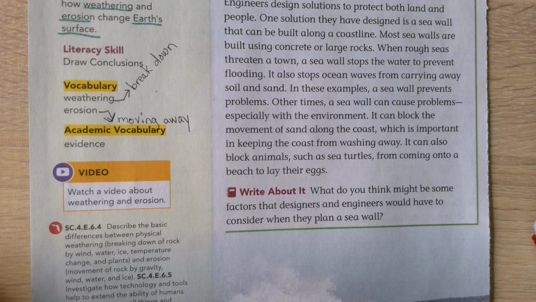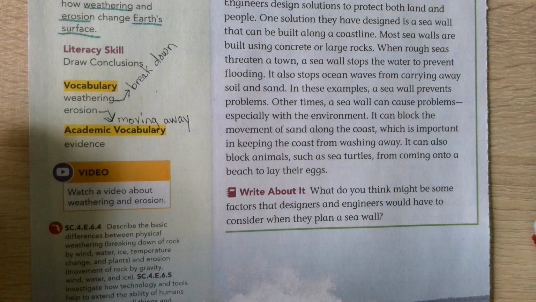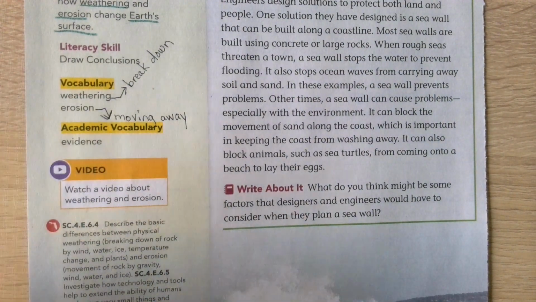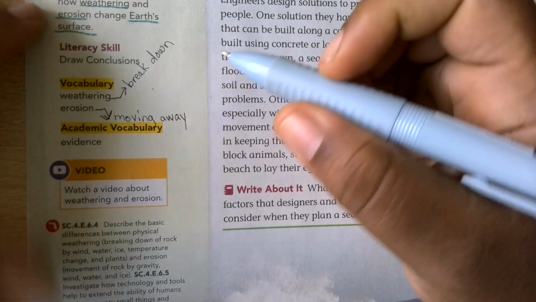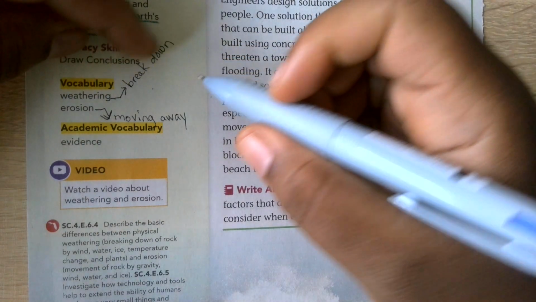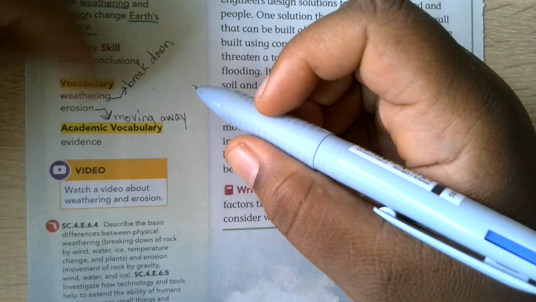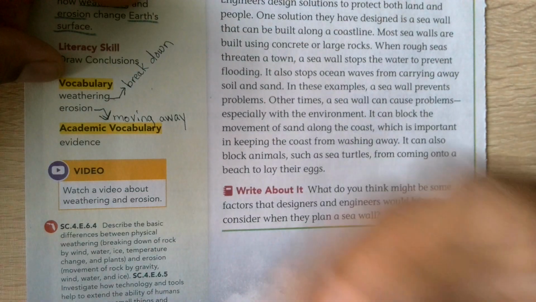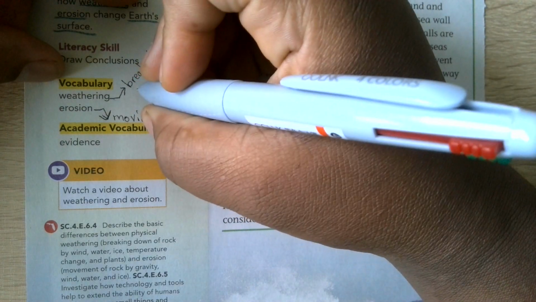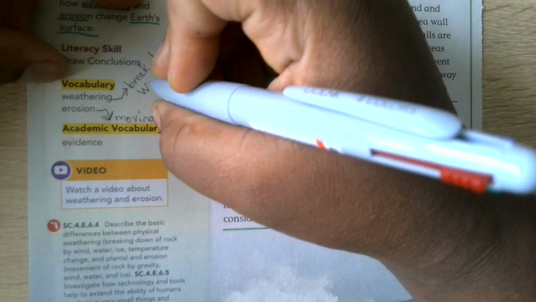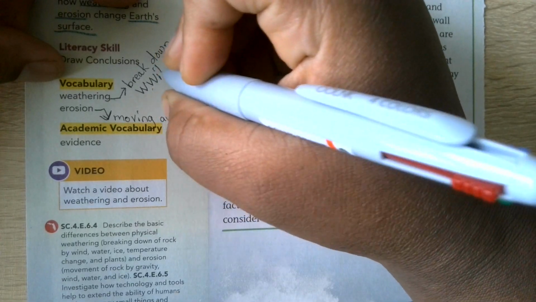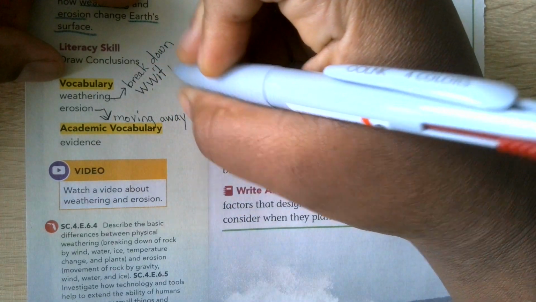When parts of Earth's surface are weathered, they are broken down. And the things that cause the breakdown of Earth's surface, such as rocks and minerals, the things that cause the weathering, we're going to put this little code here now as a mnemonic, okay? W-W-I-T.